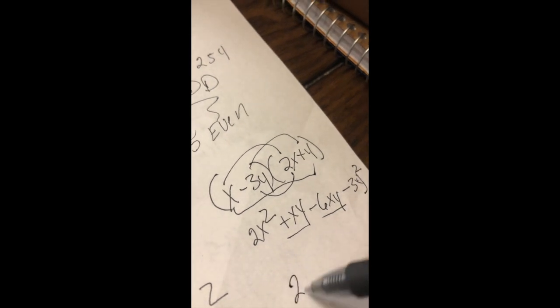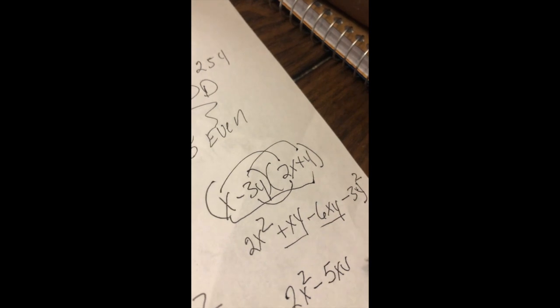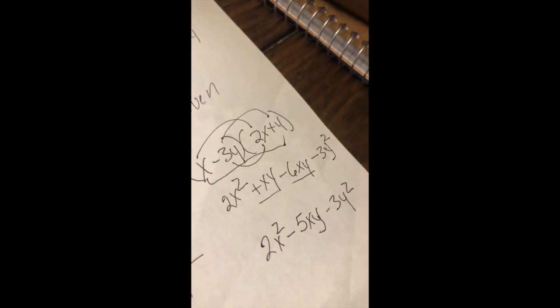And then when you put your outer and inner together, you're going to have 2x squared, negative 5xy, negative 3y squared. Why is that? Because you have positive 1xy and a negative 6. Positive 1 and negative 6 gives you negative 5. And then you have your variables, which is xy. All right? So again, page 254, numbers 1 through 12.